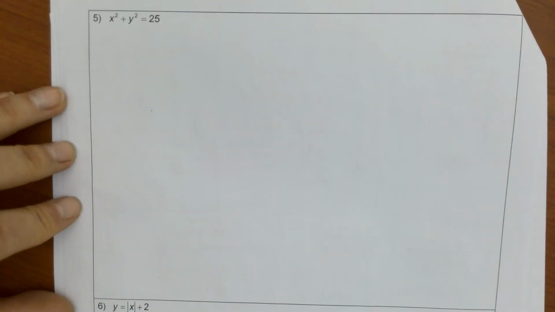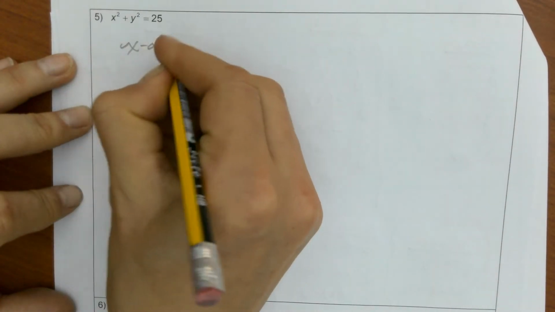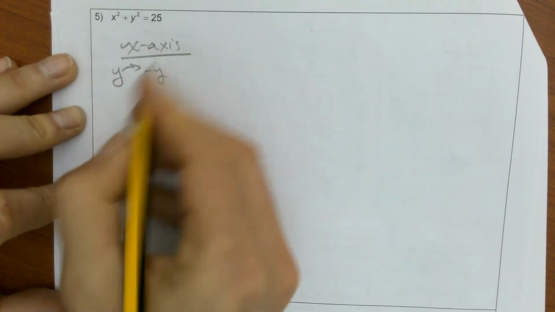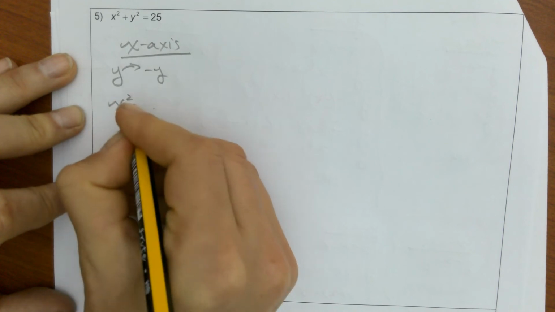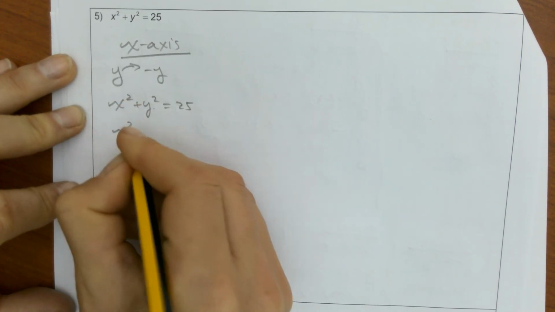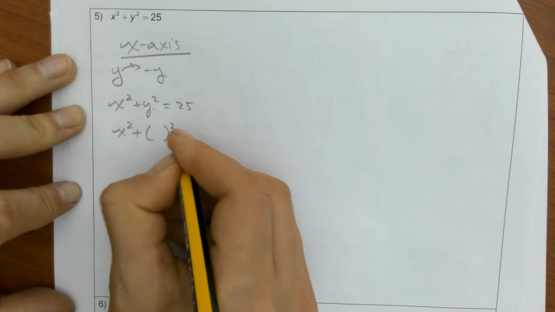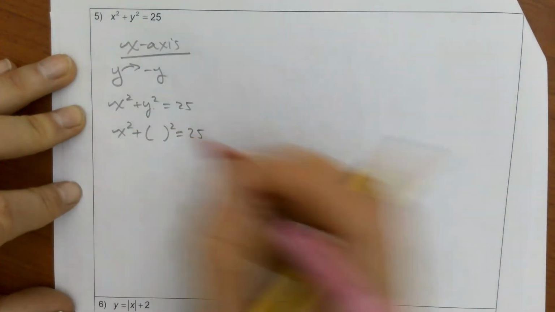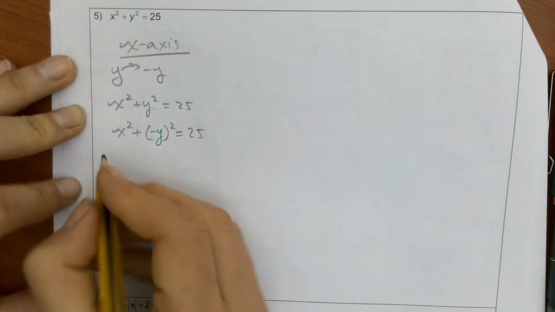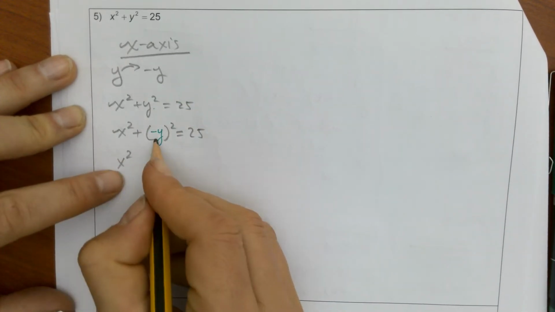Alright, so x-axis, so I have to replace the y with minus y. So let's write it out first. So I'm going to put y. Well, what's this?